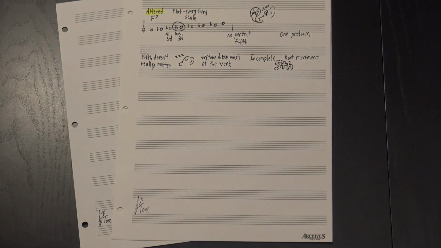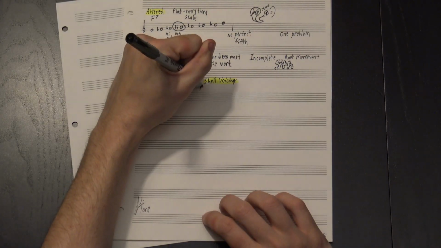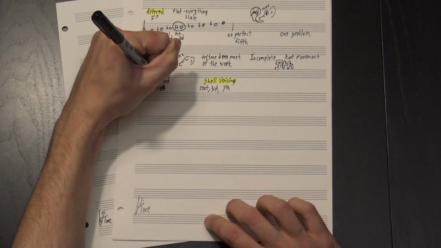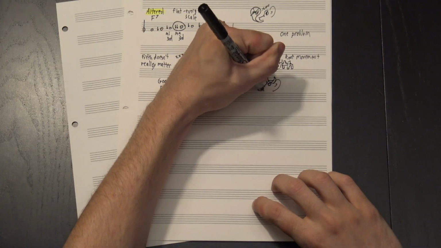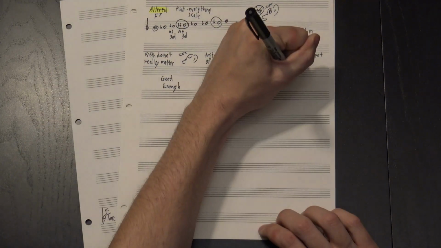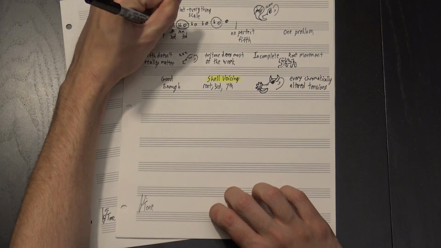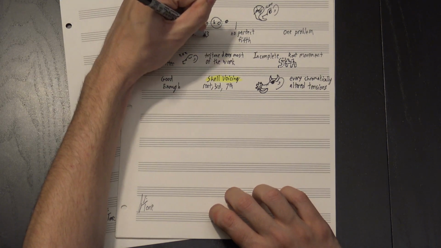So while the altered scale doesn't have a full dominant 7th chord, it has what we call a shell voicing, which is the root plus the 3rd and the 7th, and that's good enough. And by sacrificing the 5th, you get access to a really cool scale. In addition to the shell voicing, altered contains every single chromatically altered tension. You've got the flat 9, the sharp 9, the sharp 11, and the flat 13.